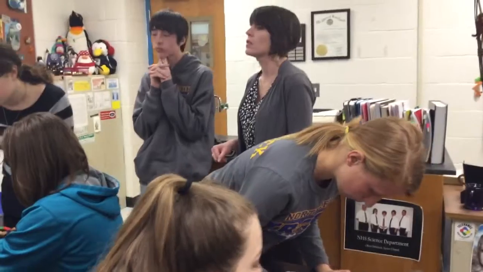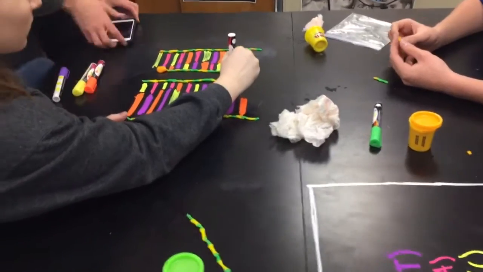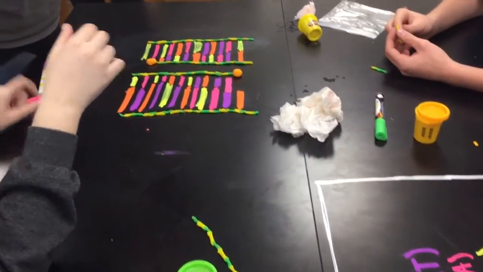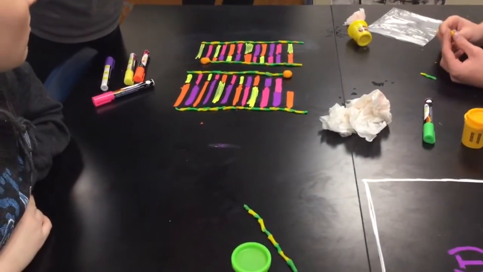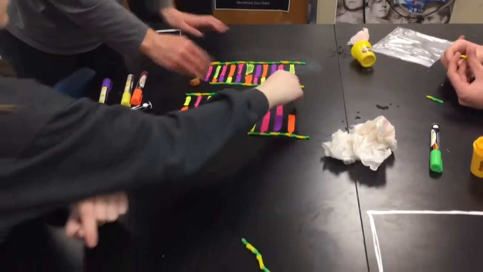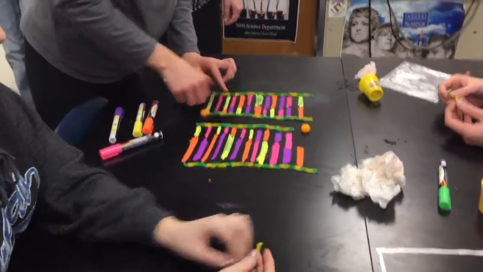Well, I couldn't get that done. No, you're okay. We couldn't find the same color of Play-Doh, because we needed more. Which color? Like this brighter pink color? Yeah, I've got this kind, and then there's a darker one. Is it for the backbone or the nitrogen bases? The nitrogen bases.